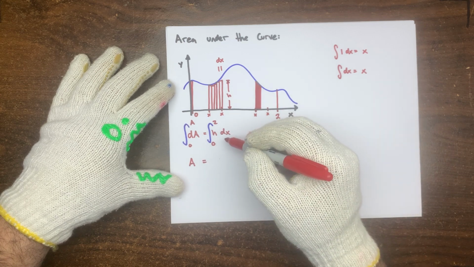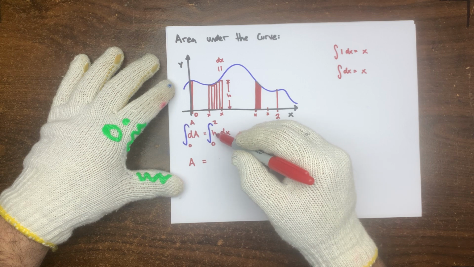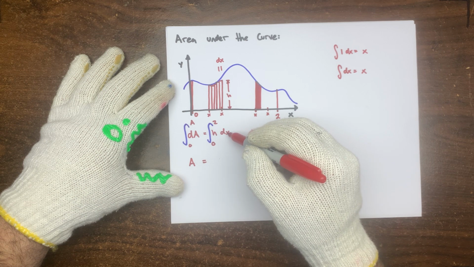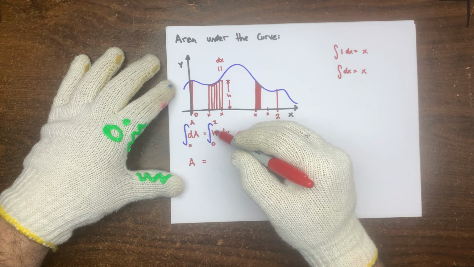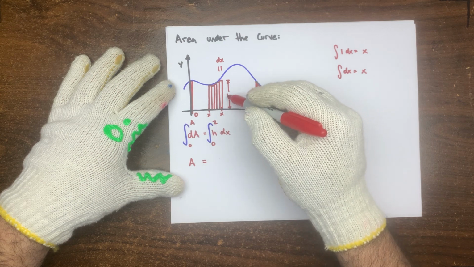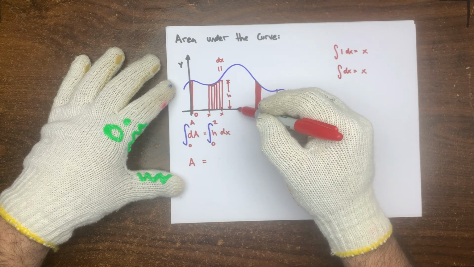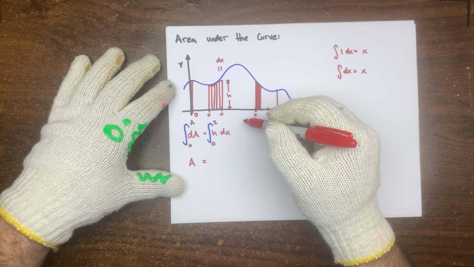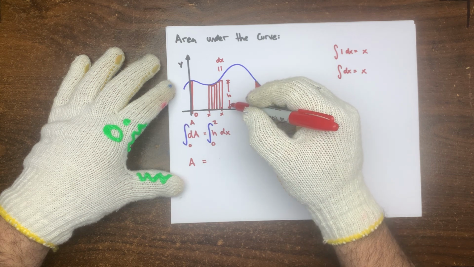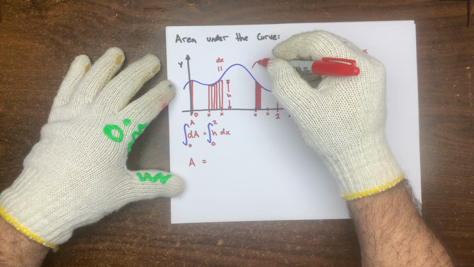This integral is a little harder to solve because we need to put h in terms of x. Remember I said this h has to be a function of x. So given an x value, it has to change. What we usually need is to know our function.